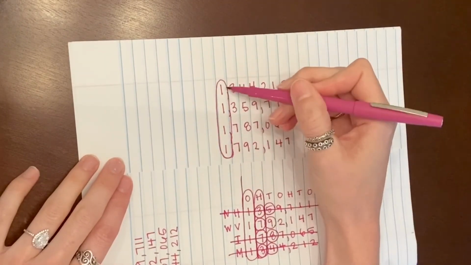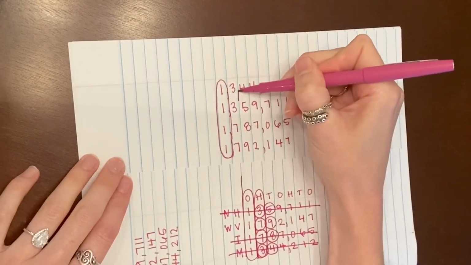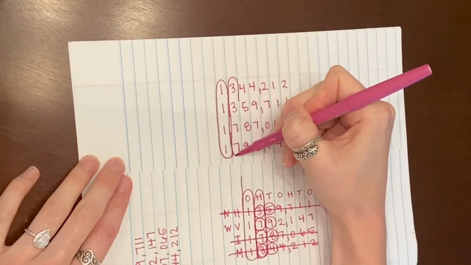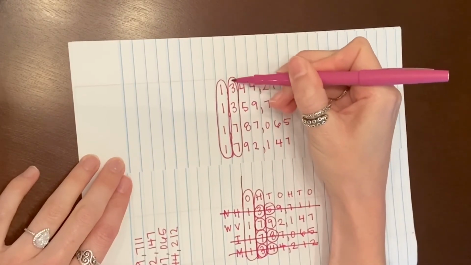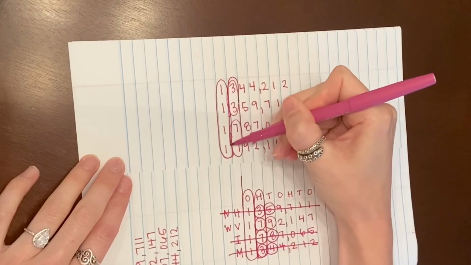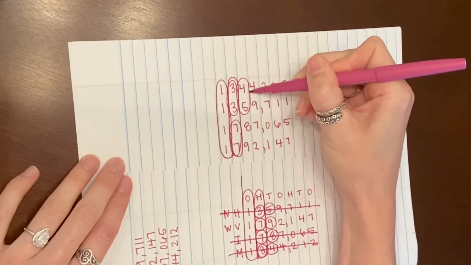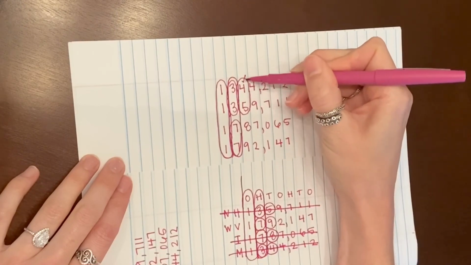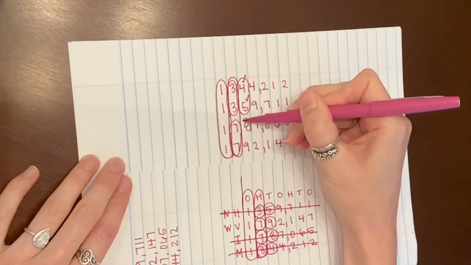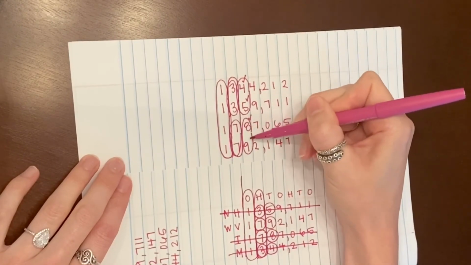So we can't compare in the millions, so we'll go to the 100,000s. These two 3s are less than the 7s. We want to make sure that this 4 is less than this 5, and that this 8 is less than this 9.